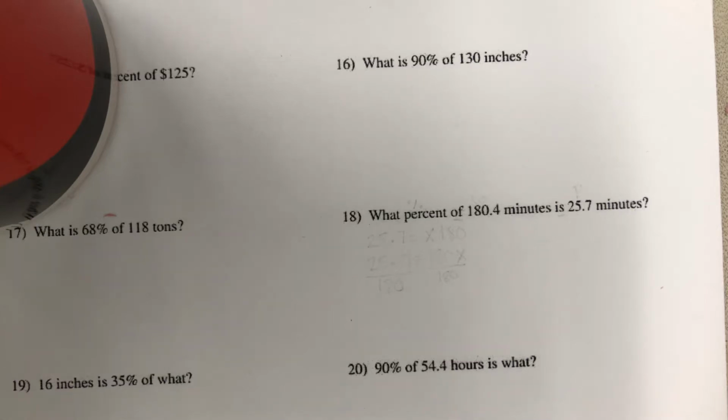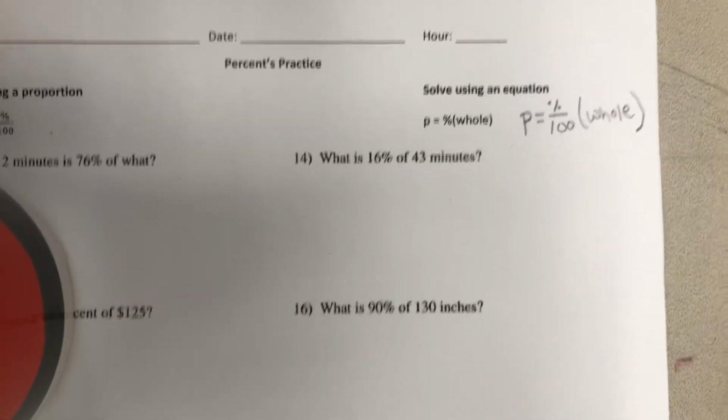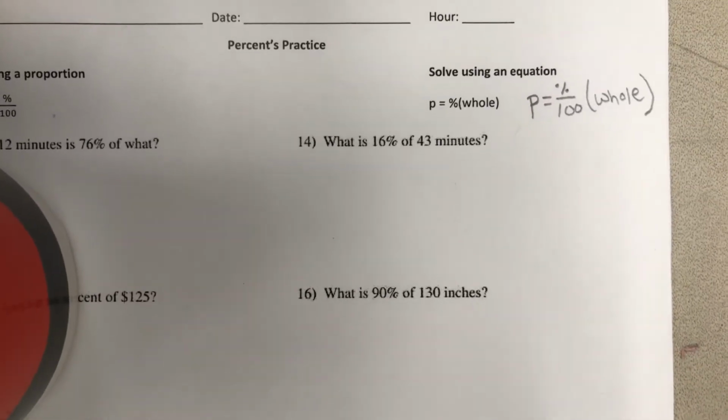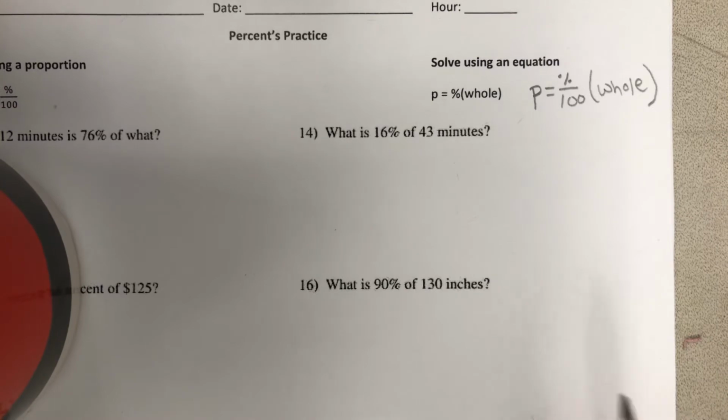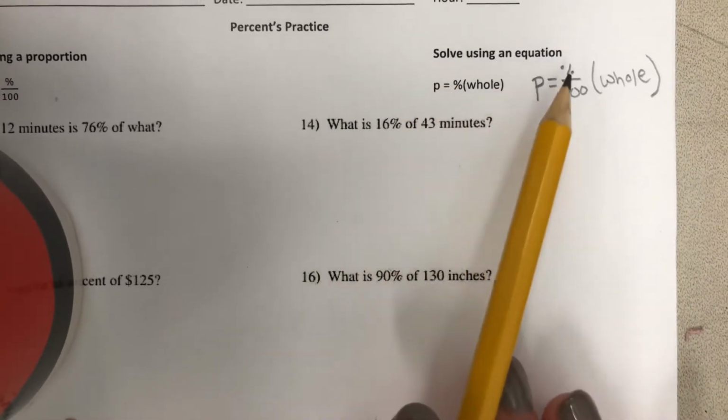Hi, this is Ms. Pellegrin, and we're looking at our percents practice page. I just wanted to give you a little expectation of what this should look like. Also, on this side it says solve using an equation.